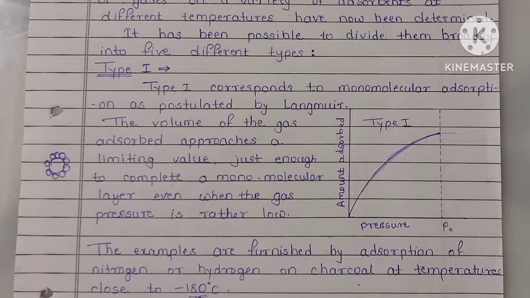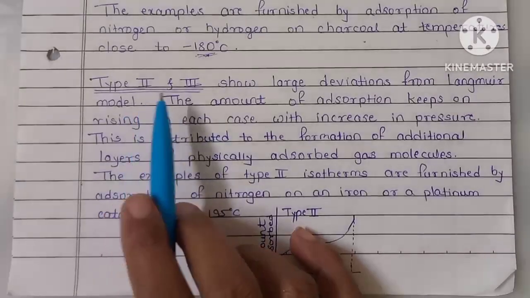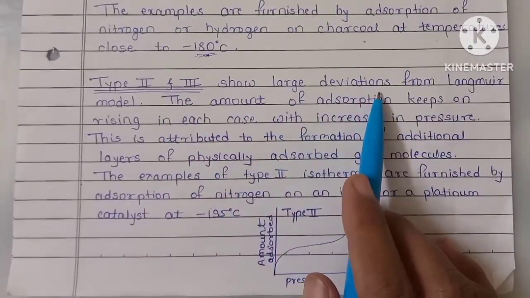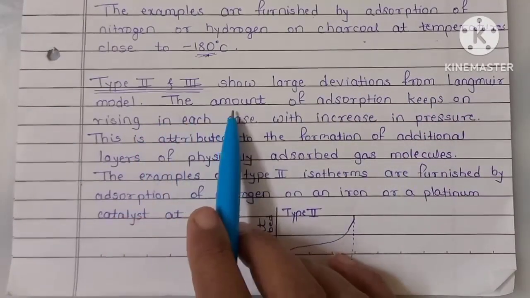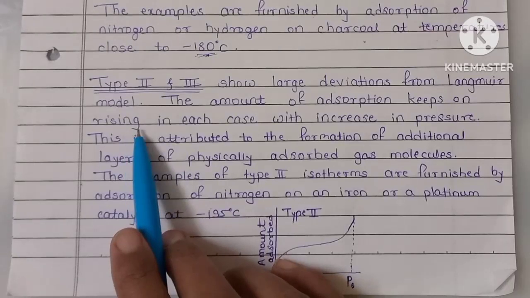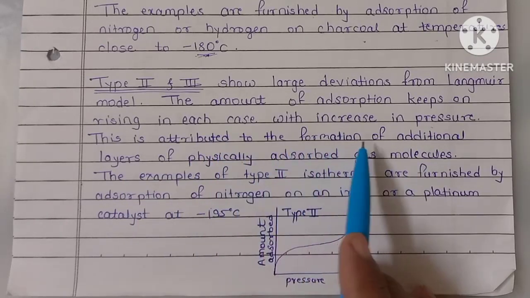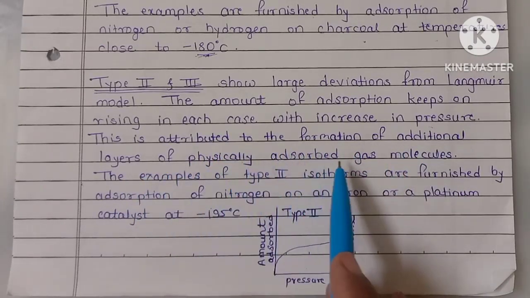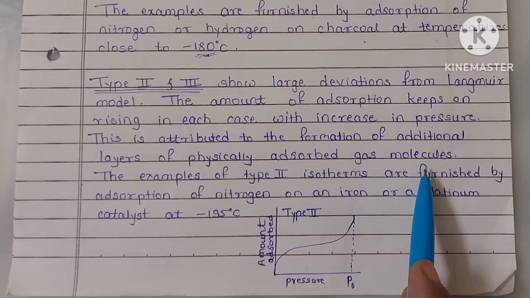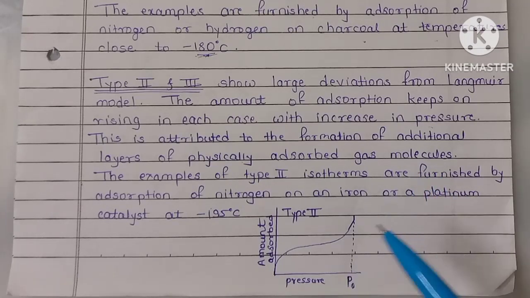So now we are going to discuss type 2 and 3. Type 2 and 3 show large deviations from the Langmuir model. The amount of adsorption keeps on rising in each case with increasing pressure. This is attributed to the formation of additional layers of physically adsorbed gas molecules. It is postulated that gas molecules adsorbed in the first layer may hold a second layer by van der Waals forces of attraction, which in turn may hold the third layer, and so on.